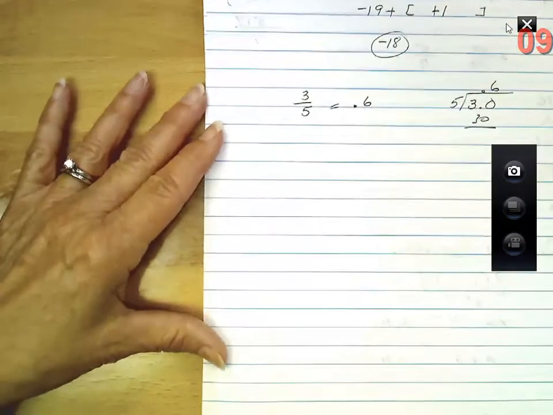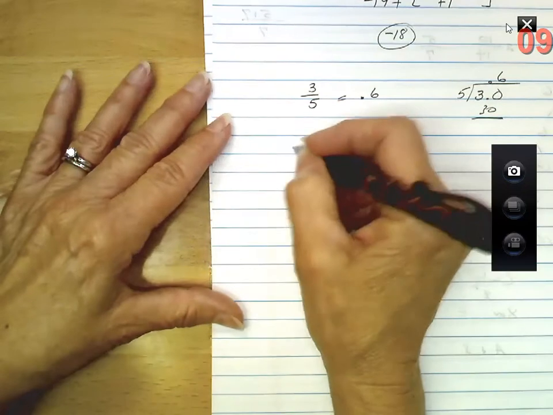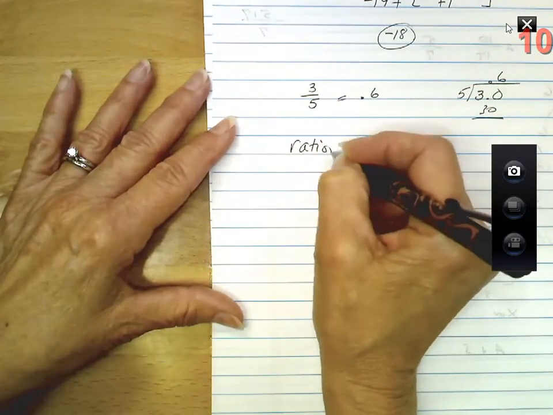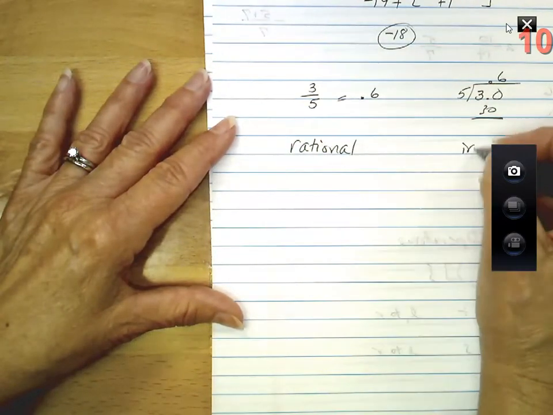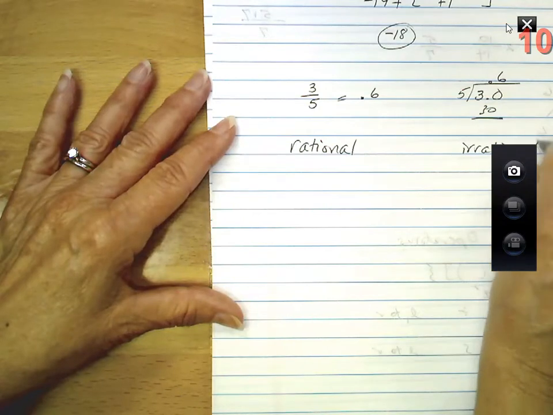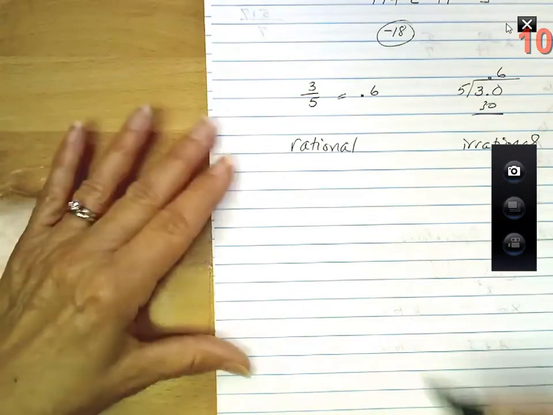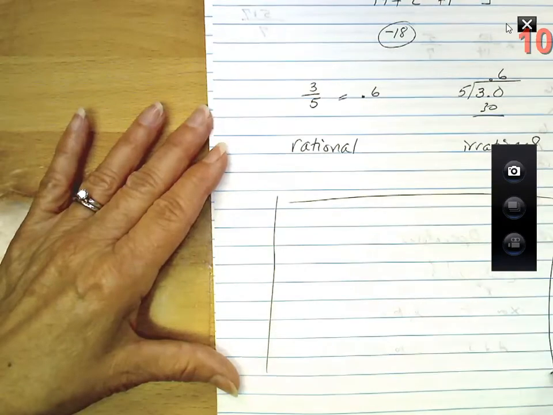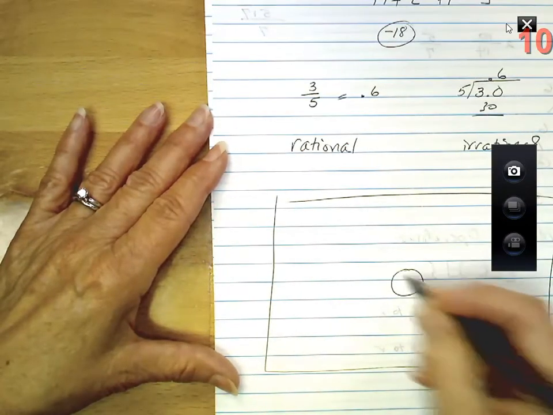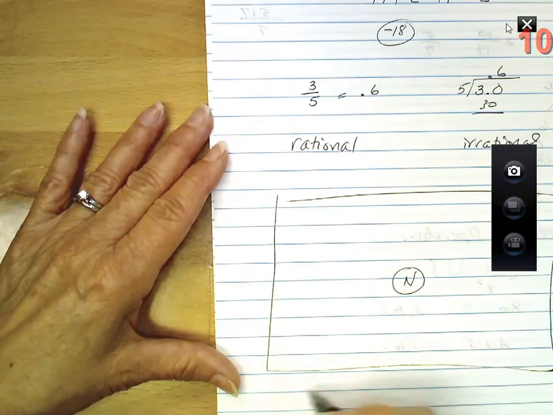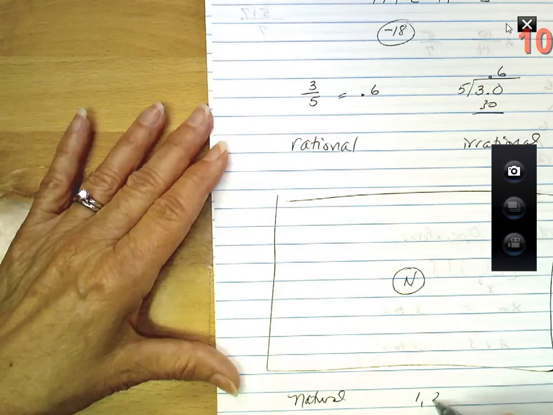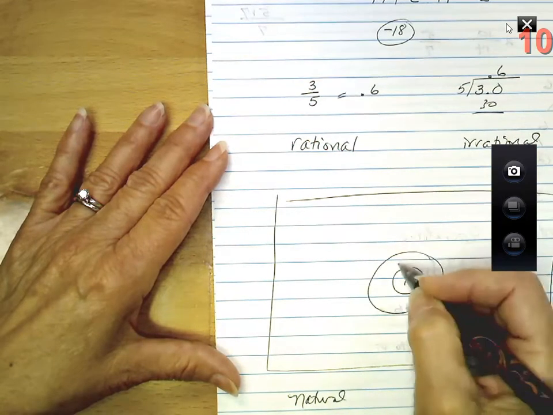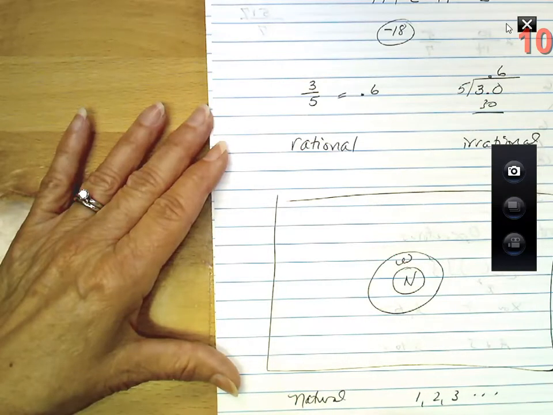Now, if you have classify as rational or irrational, this sometimes gets to be a problem. A way to help you remember this is to think about the chart that we did. The one in the middle is the natural numbers. The natural numbers are the counting numbers. It's natural to count with 1, 2, 3, and so on. Natural, whole, what do we add? 0. Whole, we add the 0.